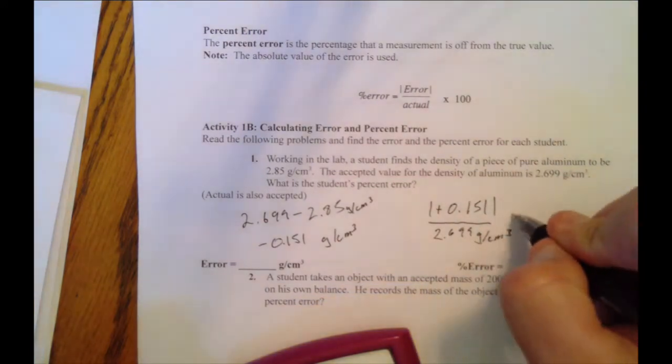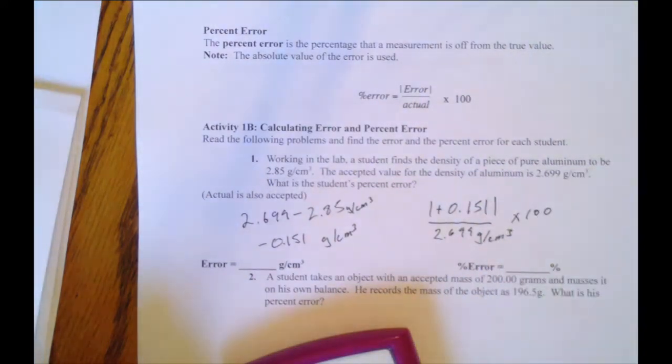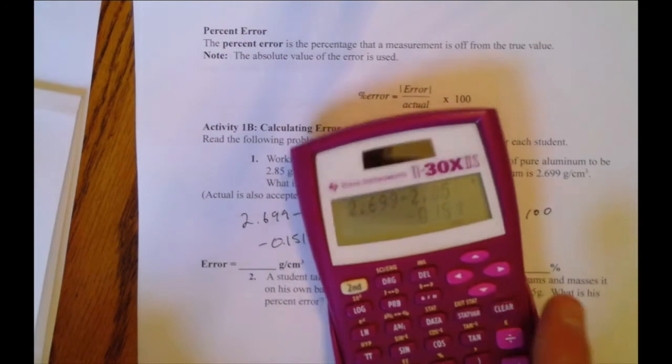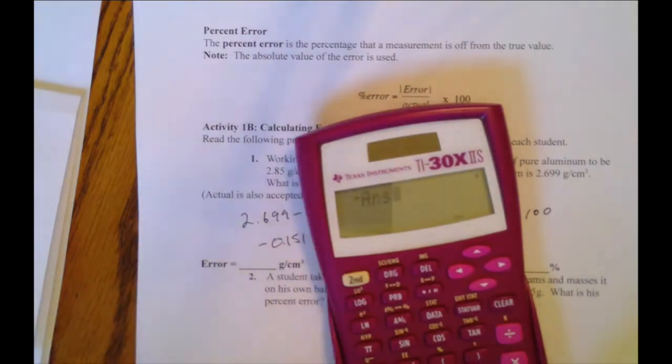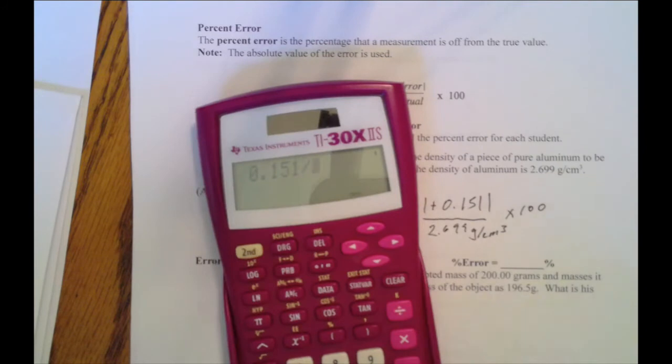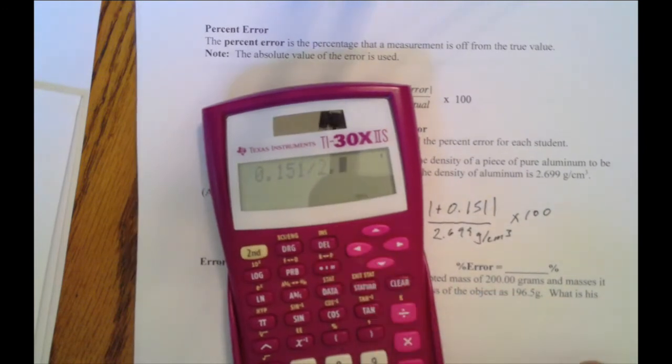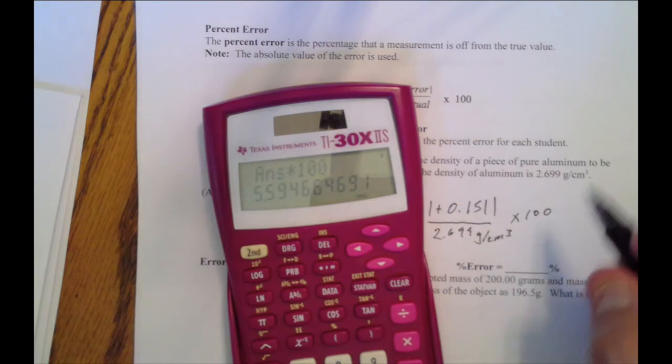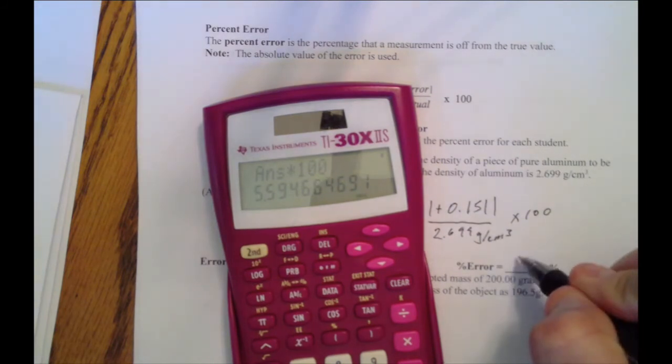And then, any time you want to make a percent, we have to multiply by 100. So I've got this. I'm going to go ahead and get a negative answer. Actually, I'll type it in since you guys are just getting started. So I type in the 0.151. I divide it by 2.699. I get that, but that's not my percent until I multiply that by 100. Boom. We always take percents out 2 decimal places.